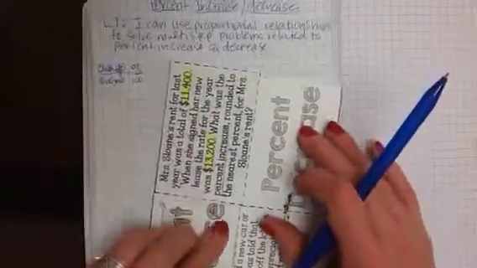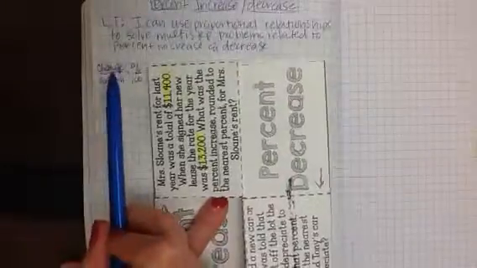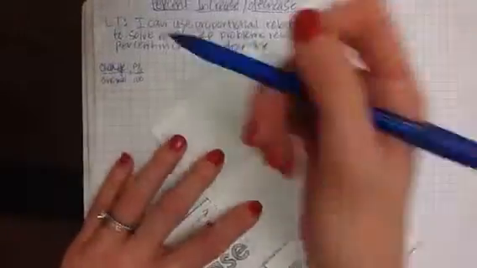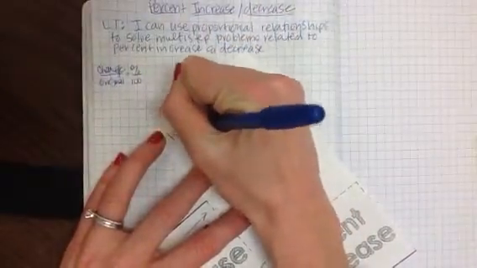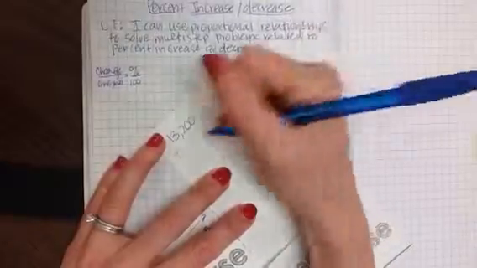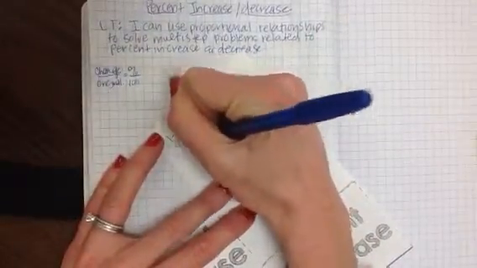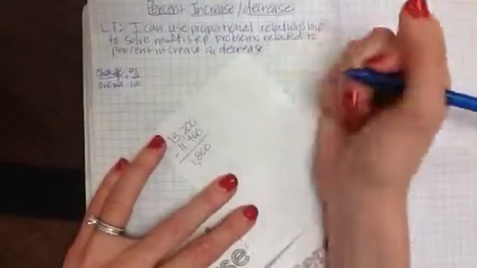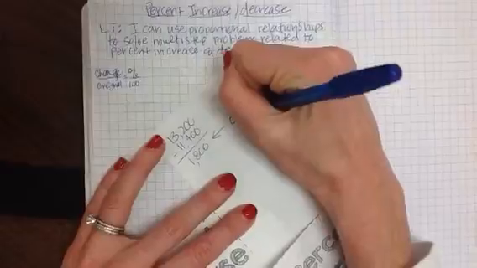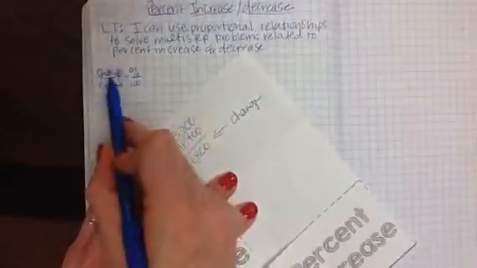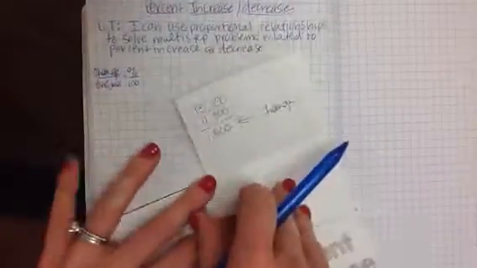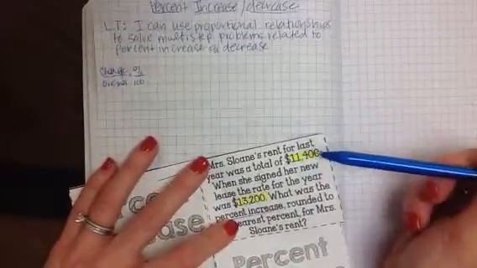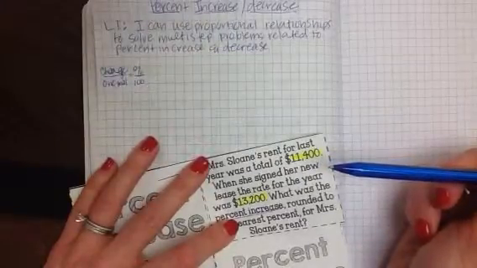So if we flip this flap up, the first thing we need to do is figure out what our change is. So in order to find our change on this, we are going to take the $13,200 and we're going to subtract the $11,400, and that's going to give us $1,800. So here is our change. That has a nice spot in our proportion. The next thing we need to look at is our original. Well, if we flip back here, the original was $11,400 because that's what it started with.